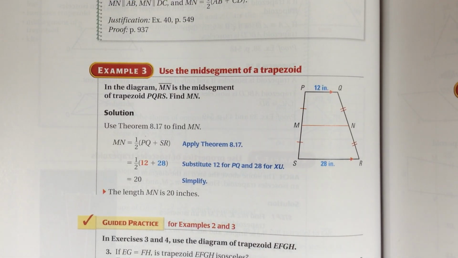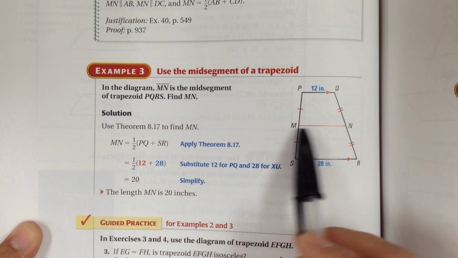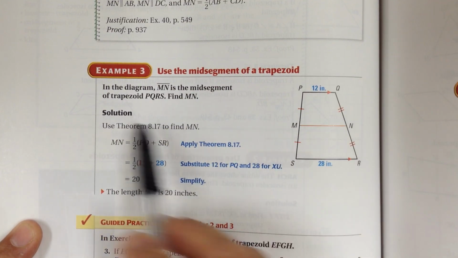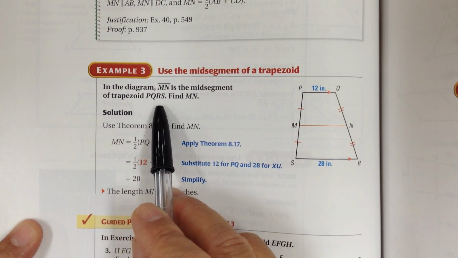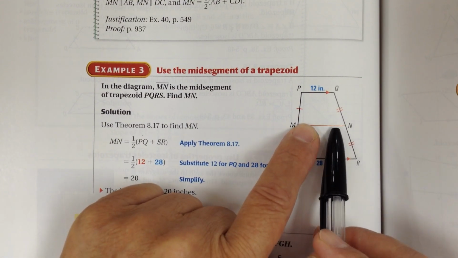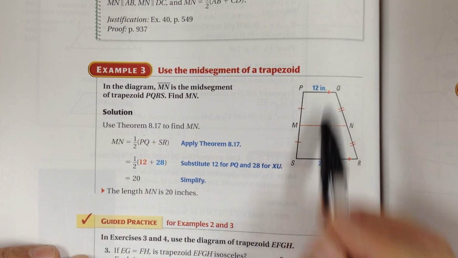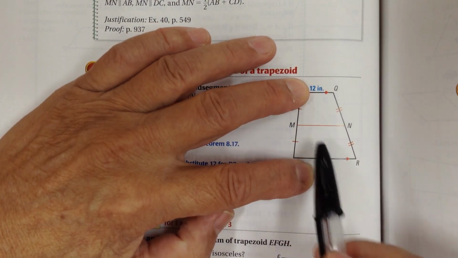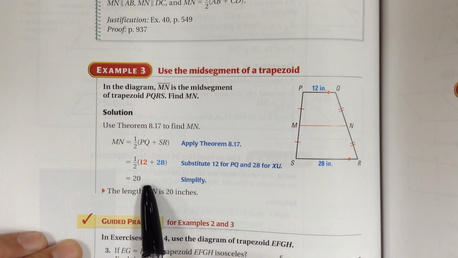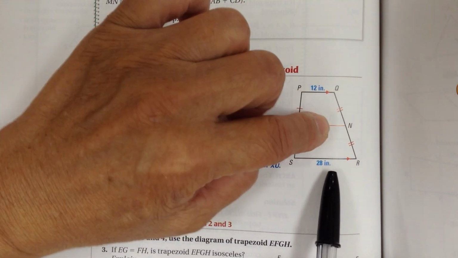So now let's go back to the book, example 3. In the diagram, MN is a midsegment of the trapezoid PQRS. Find MN. Again, we know that this is going to be the average of the two. So you just add: when you add, you get 40, divide by 2, you get 20. And that's your answer. So again, if you're looking for the long one, you add, divide by 2, you get that.